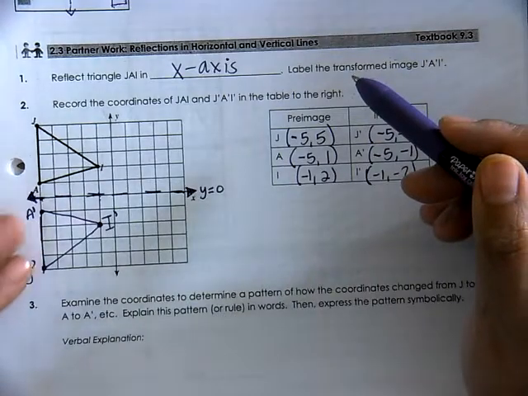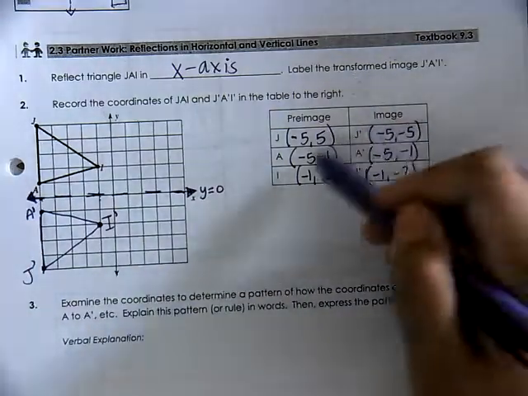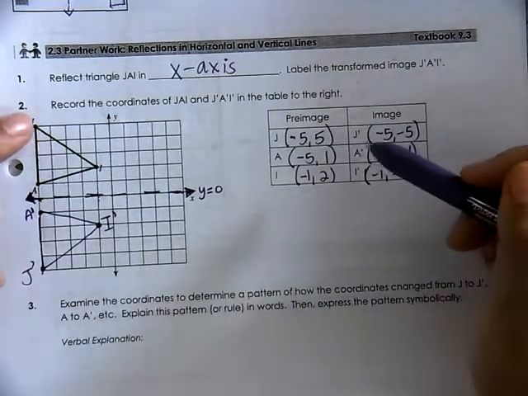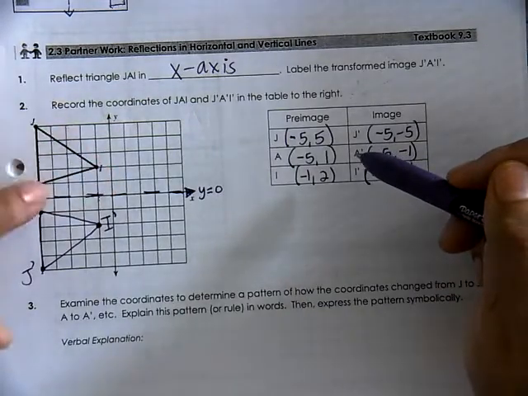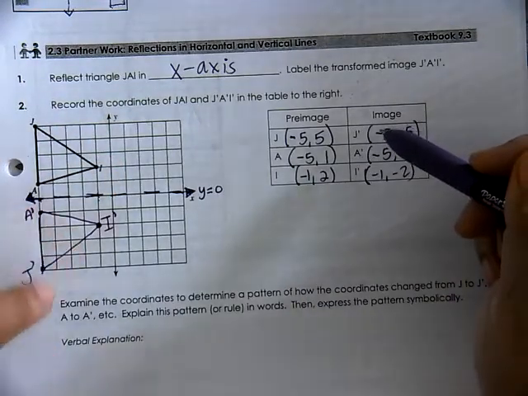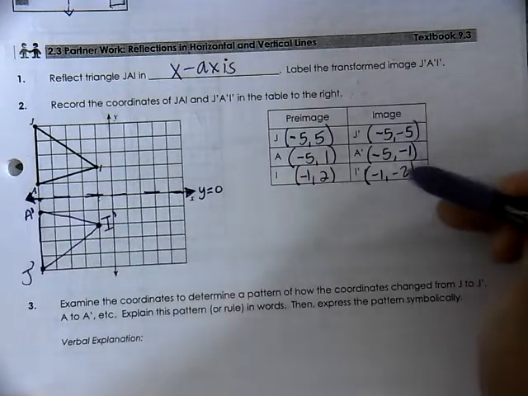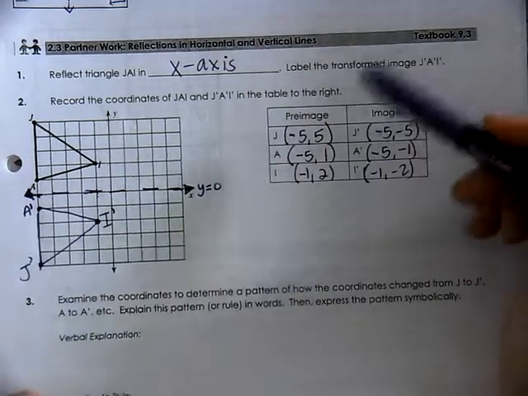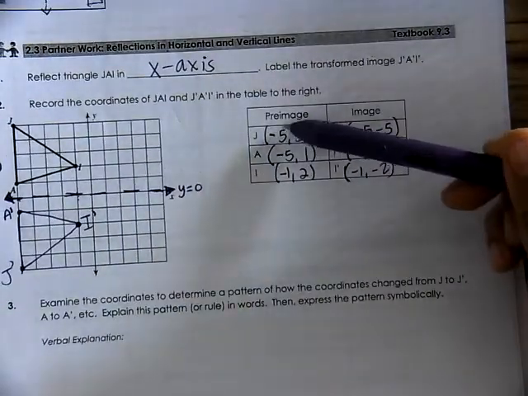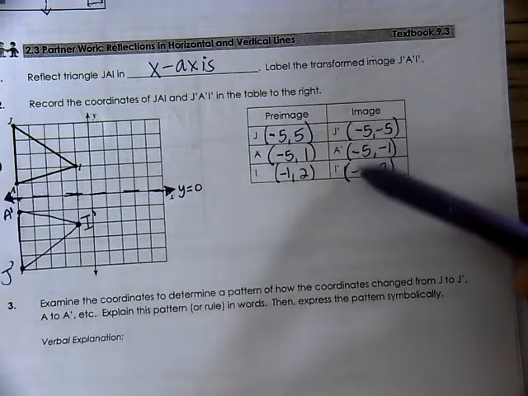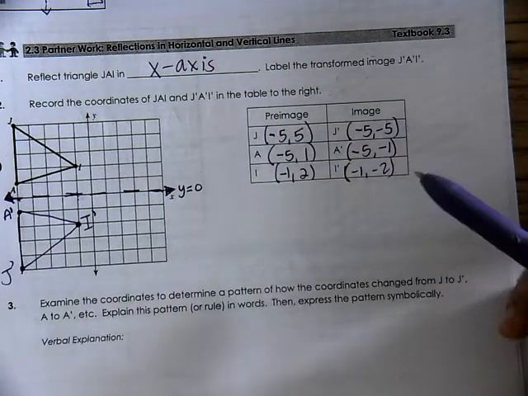So there's my reflected image. Then I go and write down both their coordinates. All I did was identify the coordinates of J, A, and I, and for J prime, A prime, I prime, and wrote them in. So let's try to make some observations. How about the first thing, looking at just the x's? Does anyone see what happened with the x's?